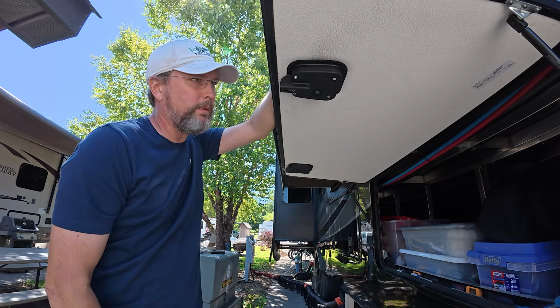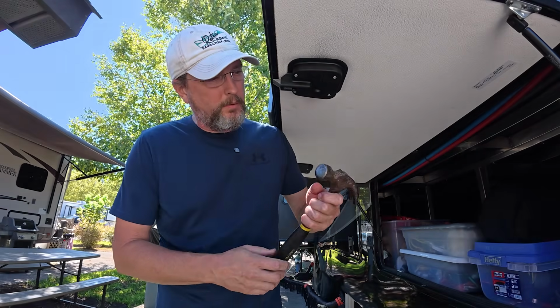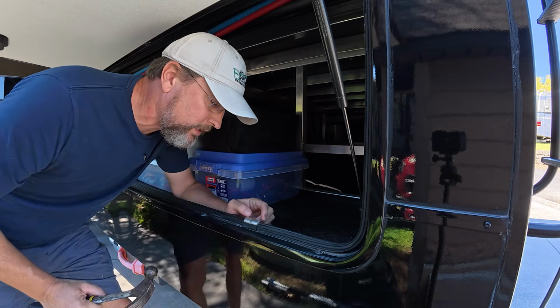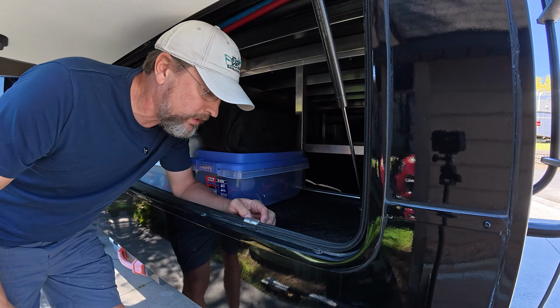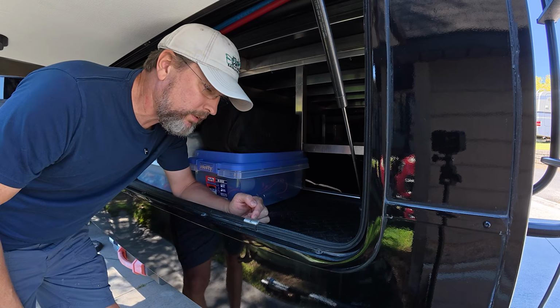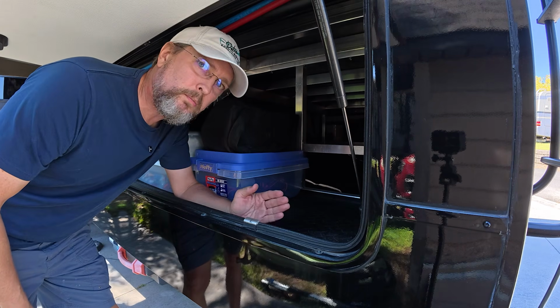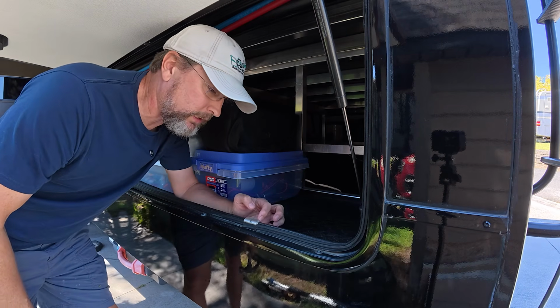All right, so there we go. That baby's in. And now what we're gonna do is we're gonna get serious with this hammer. Basically, this thing is where the latch latches onto the door frame. And it's back a little bit, it's inset a little bit too far, which means that sometimes you have to push really hard on the door to get it to latch.